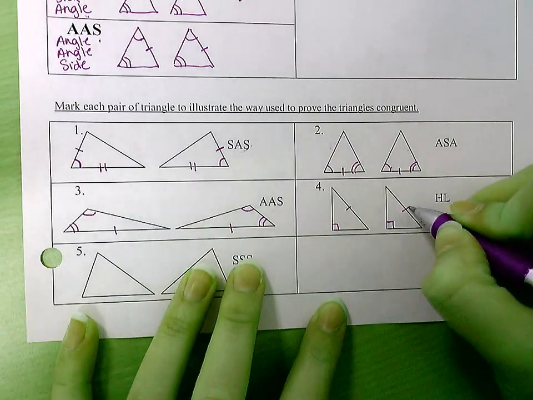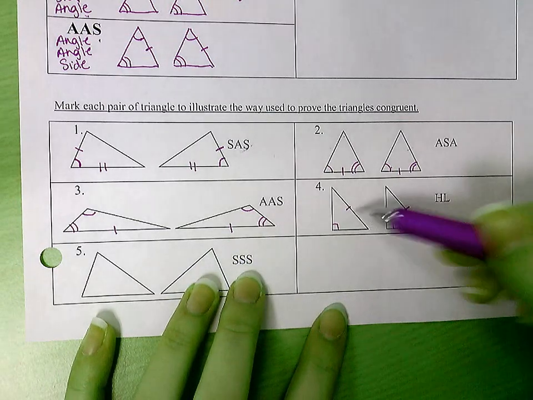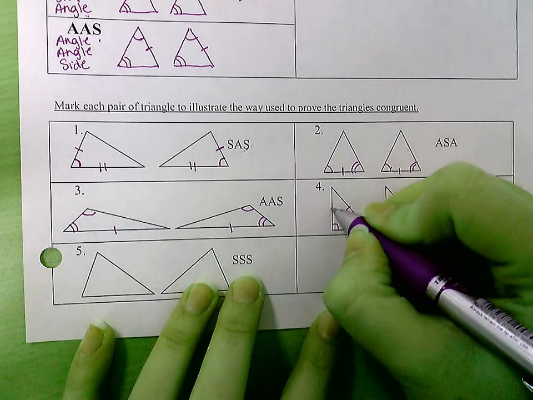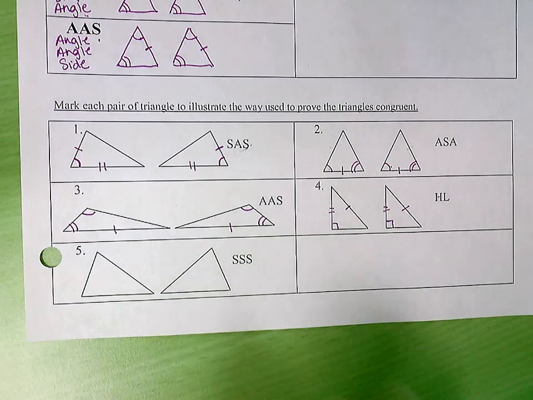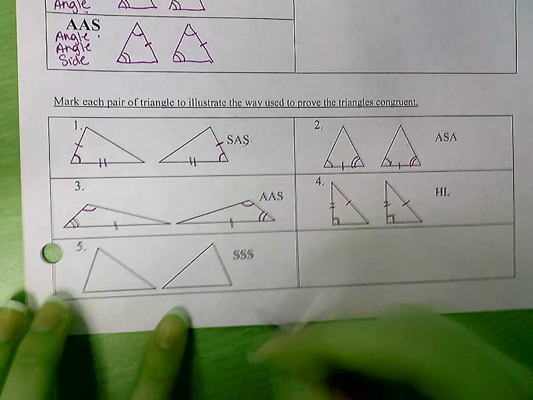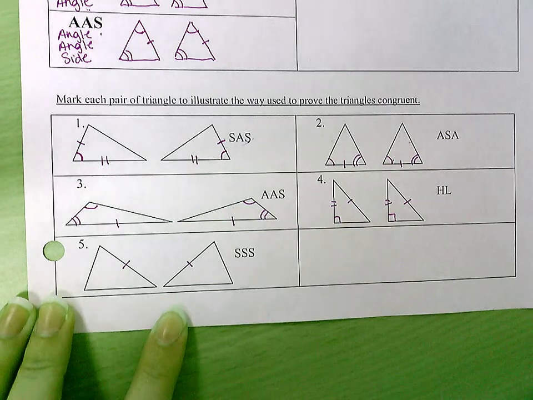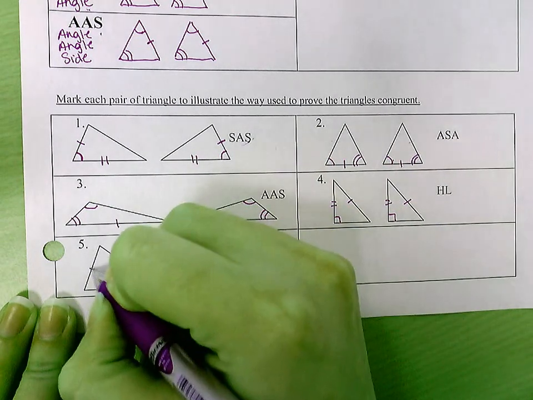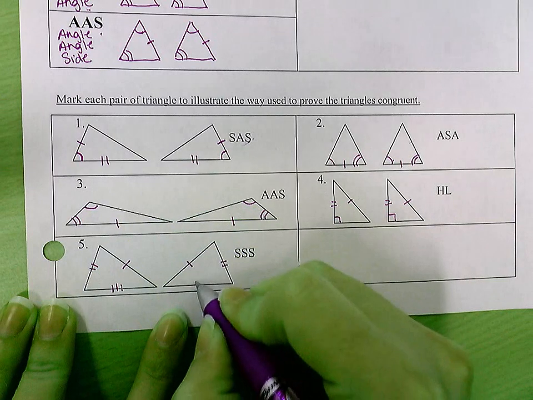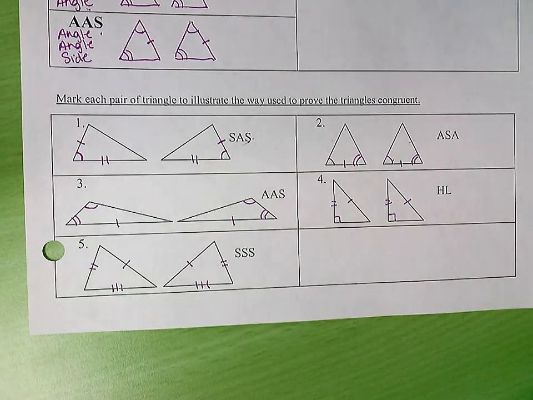Your hypotenuses have to be congruent, so that is one part that you need to label, and then one of your legs, doesn't matter which. The last one is side, side, side. That means all 3 of your sides need to be marked congruent. None of your angles should be marked in that one. Any questions on those?